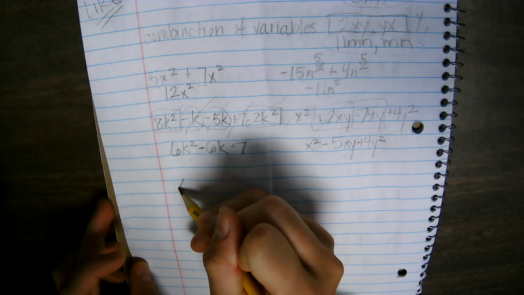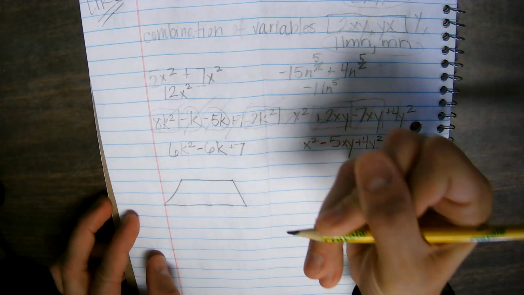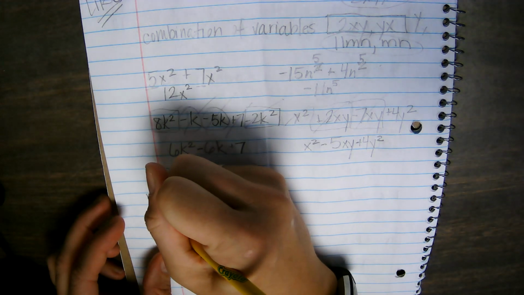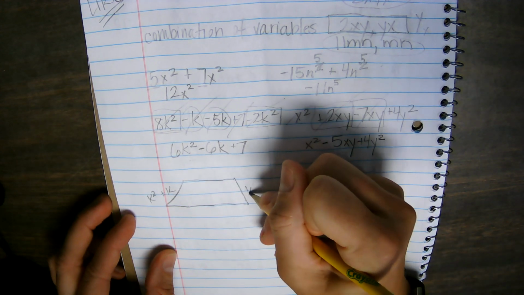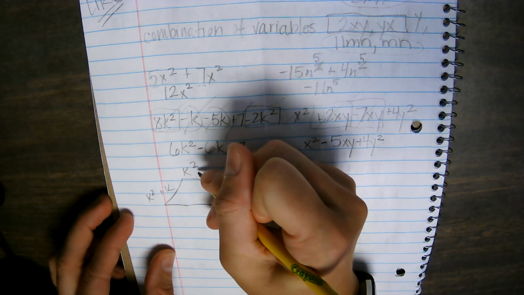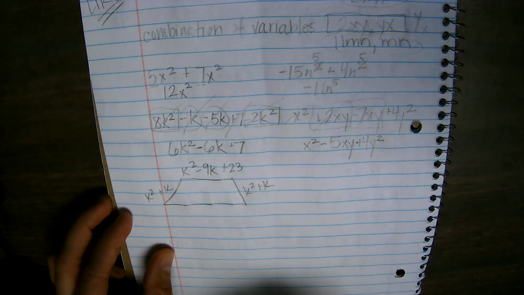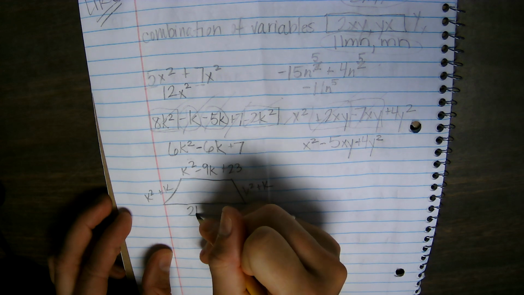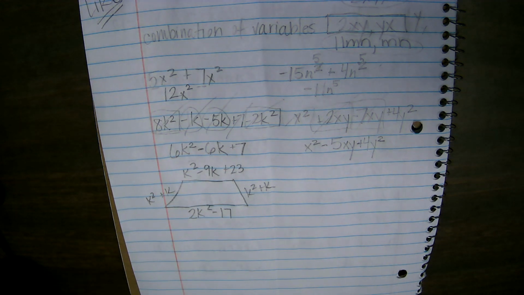Here is... does anybody know what shape this is? Anybody remember? It's kind of a bad drawing, but it's a trapezoid. So if we said this side was k squared plus k, which is the same as this side, and we said this top side was k squared minus 9k plus 23, and this was 2k squared minus 17, and I asked you to simplify the perimeter by finding the simplified expression.